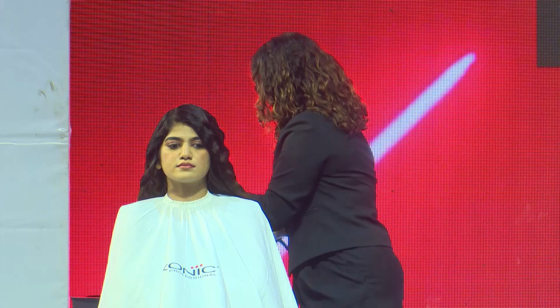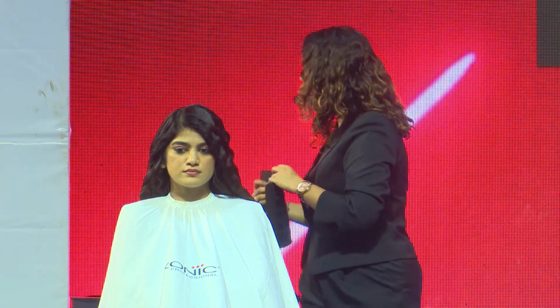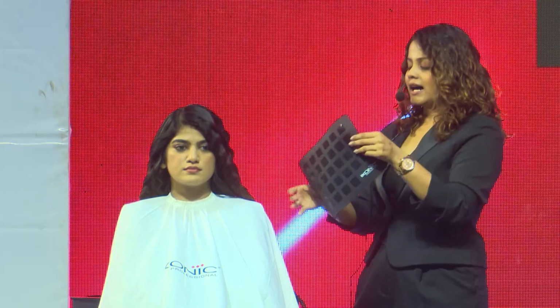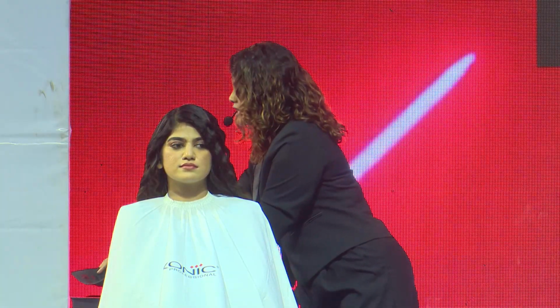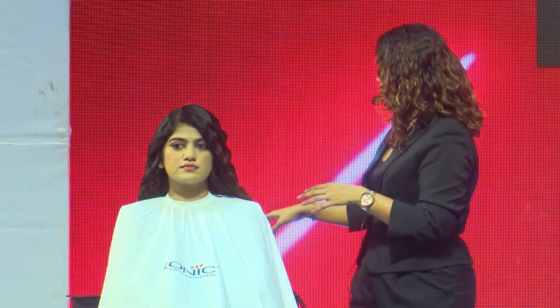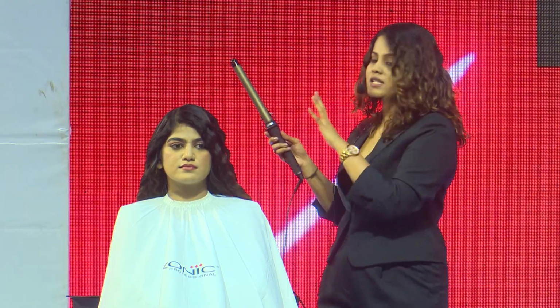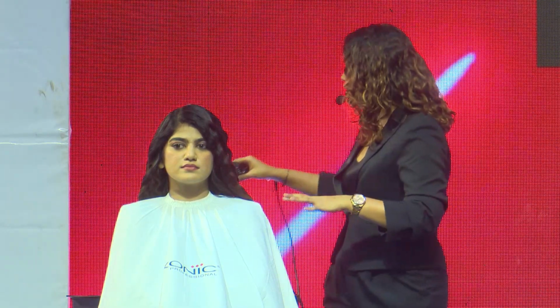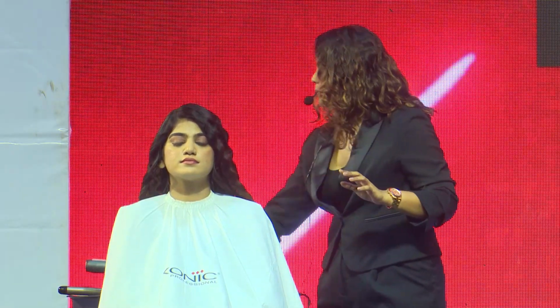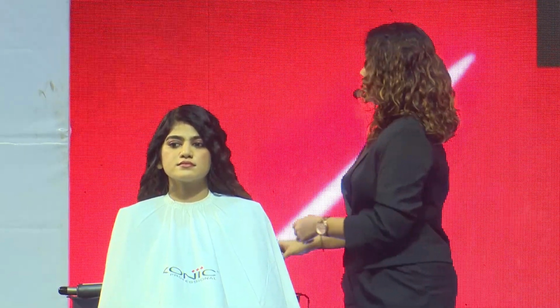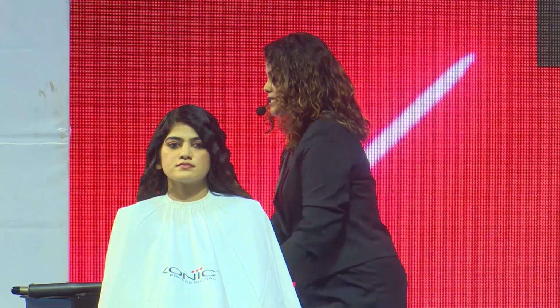Also, whenever I'm using any heating tool, especially on my trolleys, this heat-resistant pad is like a must-have. I can just say with this, it protects my trolleys. It also ensures that my tools are kept safe. I can use them for a longer time, and it also takes care of the trolley underneath. So there will be absolutely no damage if you're using this product with any heating tool. Gotta give it a couple of minutes for the styling to cool down.